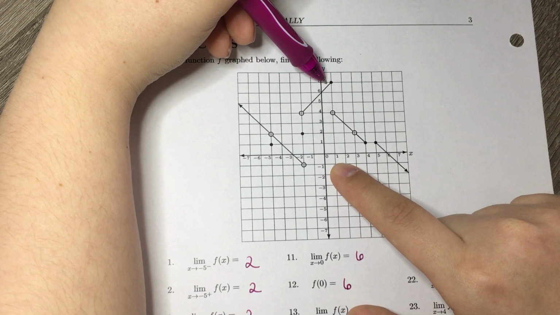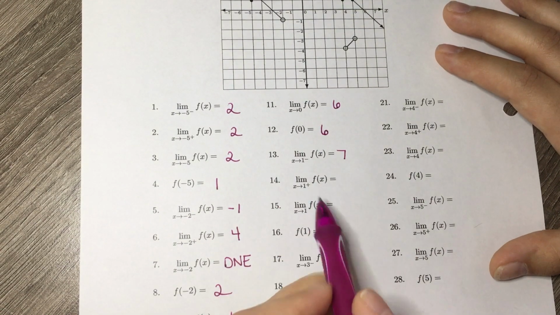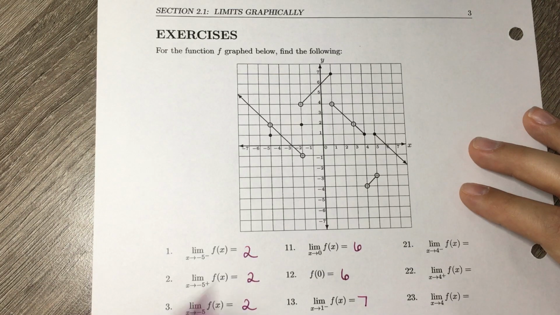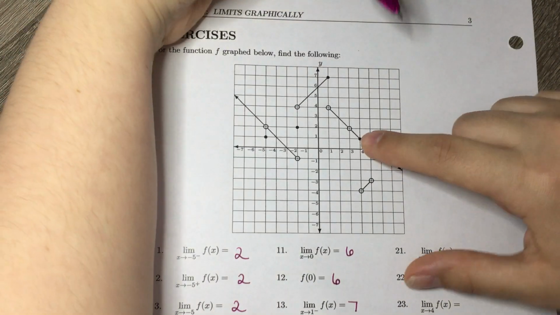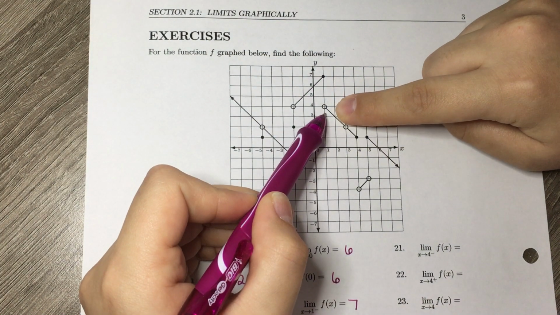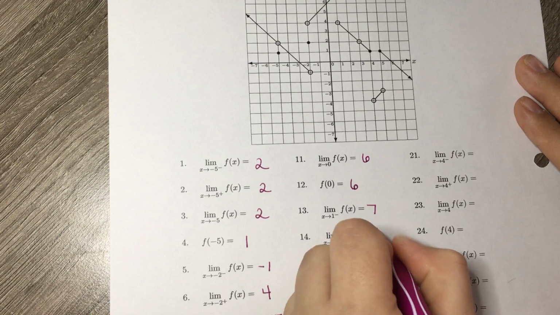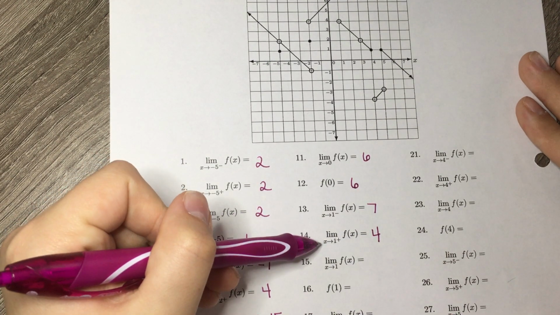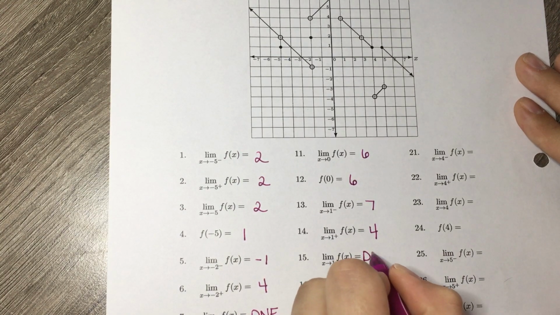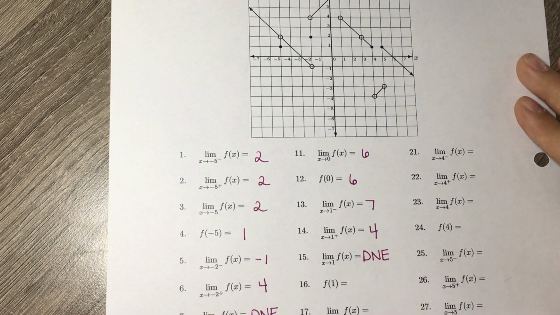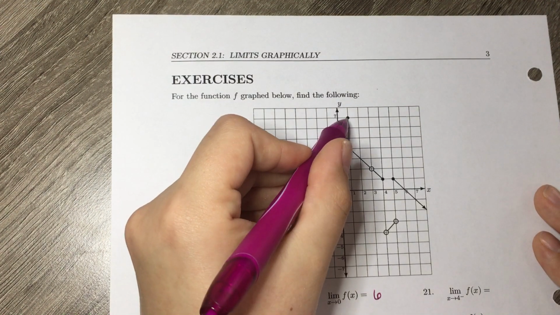y value approaches 7. And then now we're going to approach 1 from the right-hand side. I'm going to get closer and closer to 1 from the right. Okay, here's my right-hand side. Closer and closer to 1, and I approach the y value 4. And then I can see my left and right-hand limits are not equal, so my two-sided limit does not exist. And then when I go to evaluate f at 1, I see what's my defined point. f of 1 is 7.